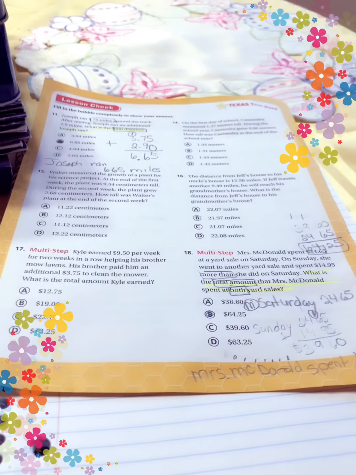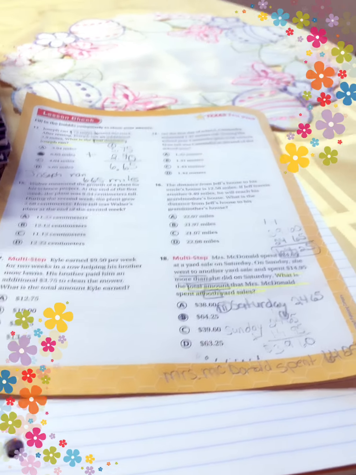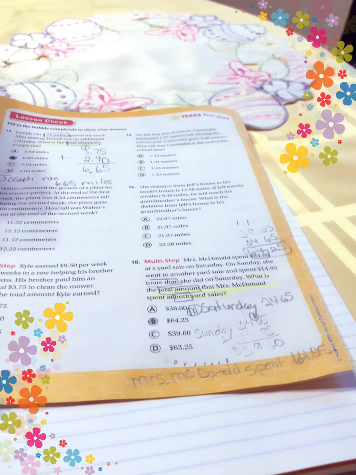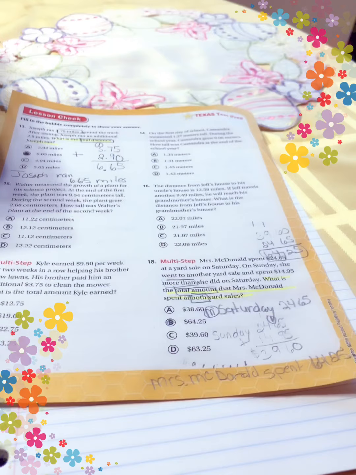Let me flip this around. So I did one addition problem, and I did one word problem, which was a multi-step problem. Today you do Education Galaxy, and then you do Flocabulary.